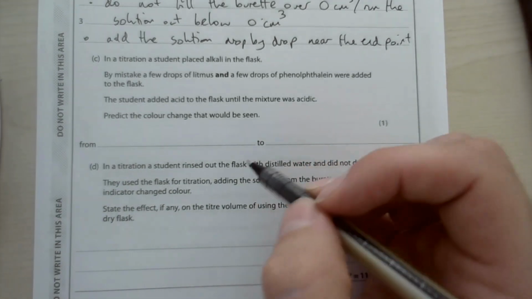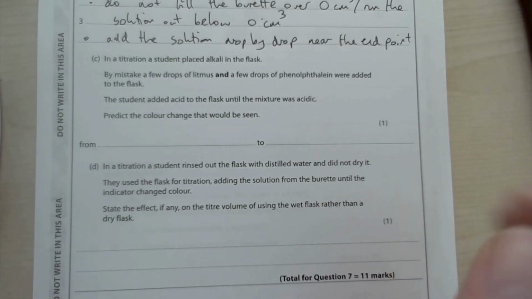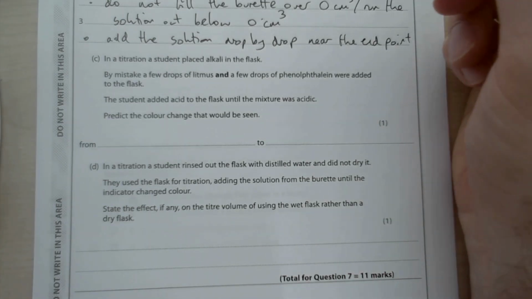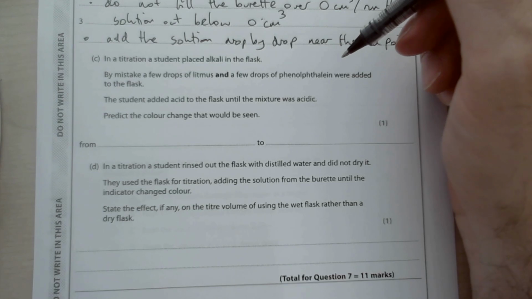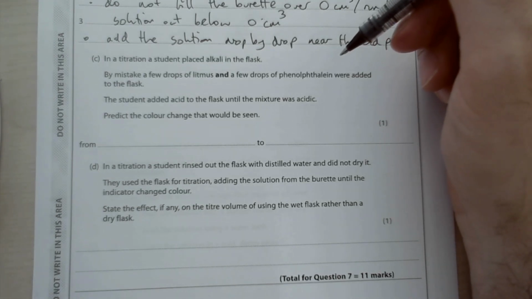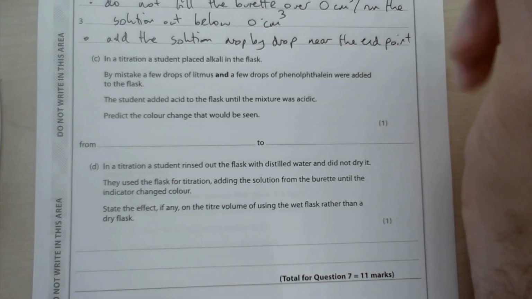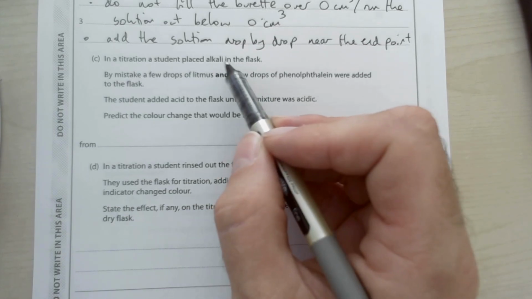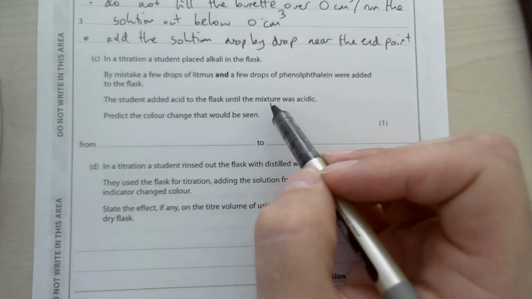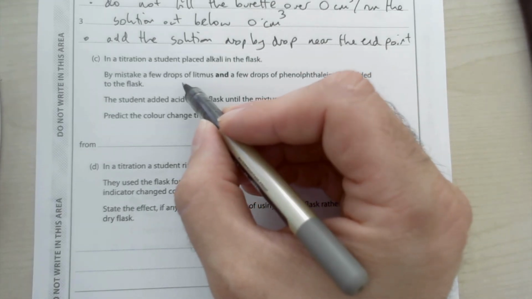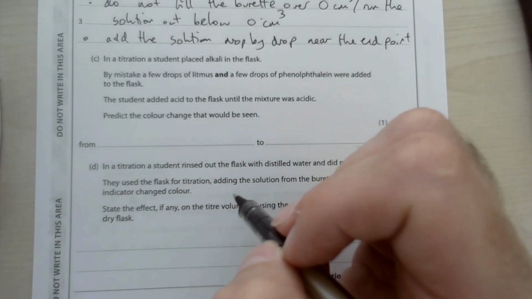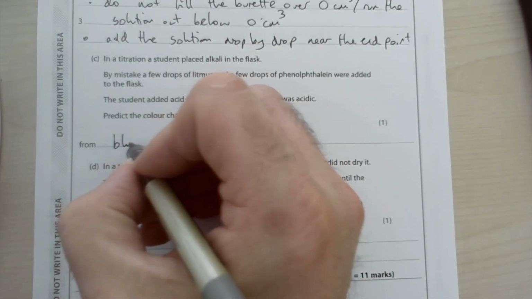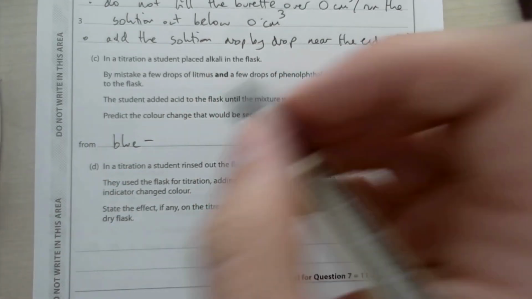Okay, this question's horrible. I really hate it, and it caused a few issues for some people. I think what they're trying to do is test, do you know your colour changes, and just stick it all in one mark, which seems a little bit unfair, but there we go. So we have got some alkali in the flask, and we've added some indicator, and then we've added acid to neutralise it. So essentially you need to know what are the colours of litmus and phenolphthalein when it's an alkali. So we know that litmus is going to be blue, and we know that phenolphthalein is pink.